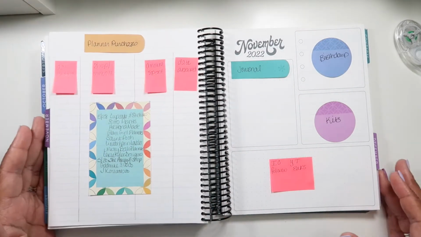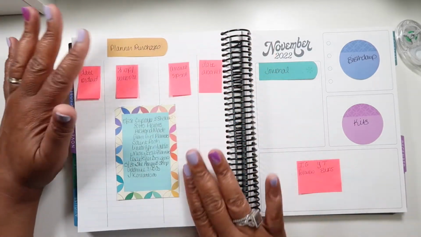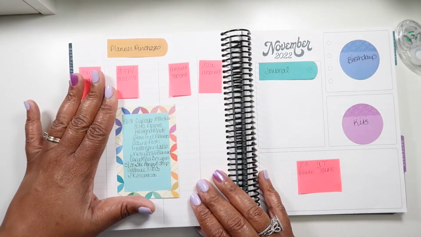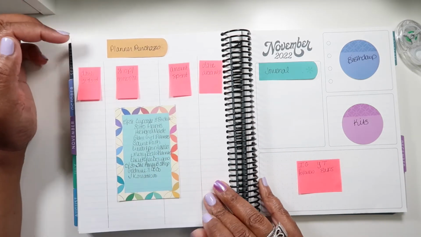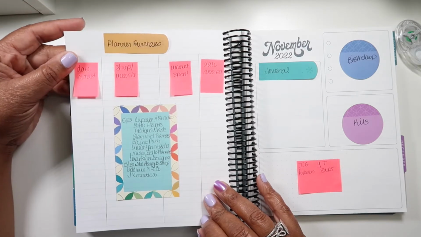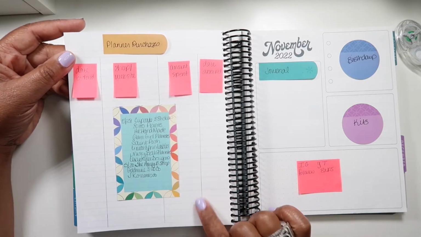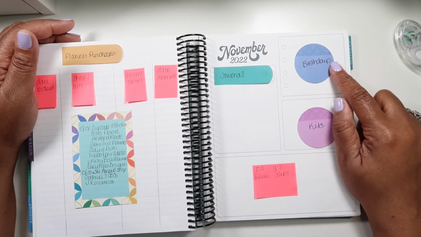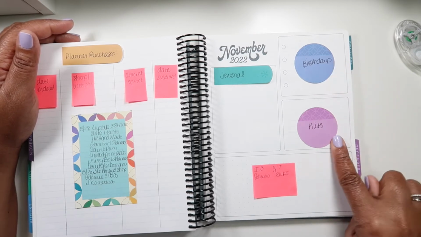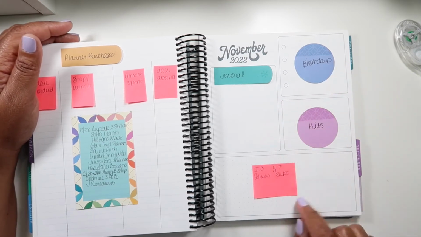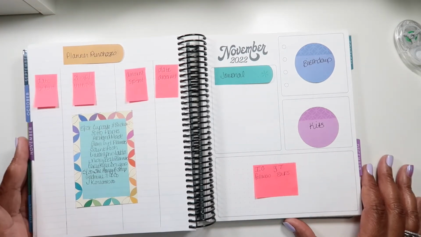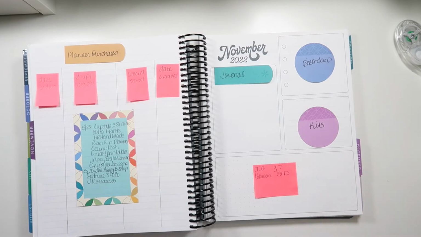Now my dashboard, this is something I decided to do. Anything that I purchased related to anything planner related, I'm going to put on this particular page right here. Then I'm just going to journal in this particular section. This section will be reserved for birthdays, the kits I will be using throughout the month, and then I'm going to try to keep up with my social media platform.